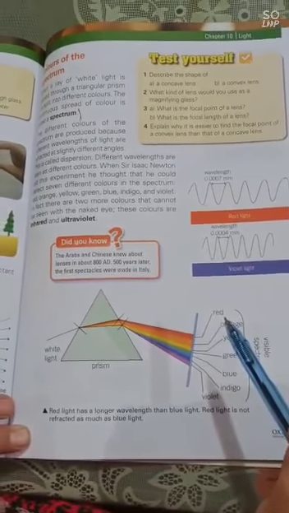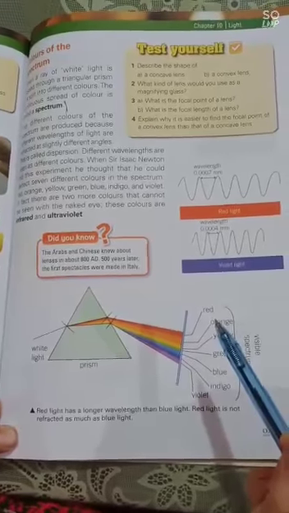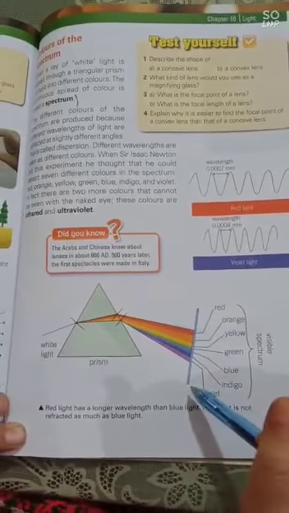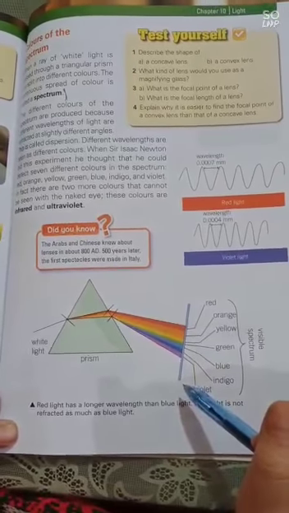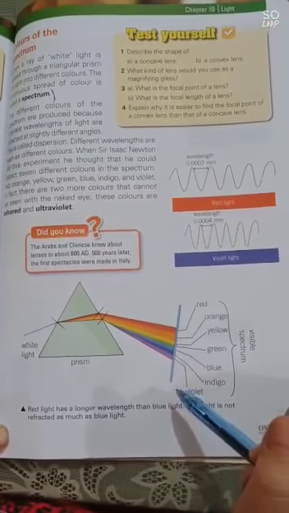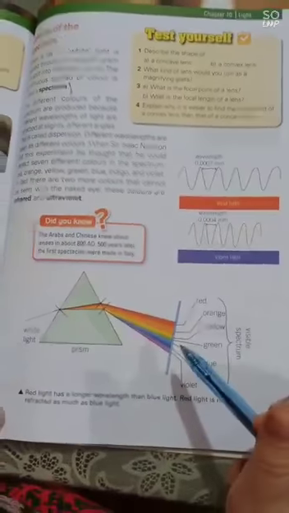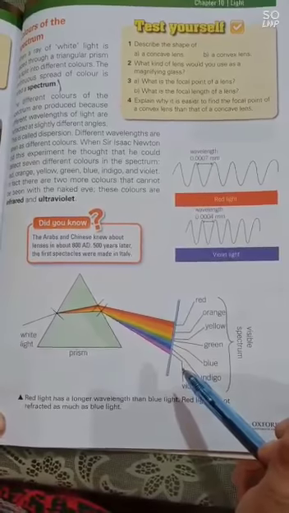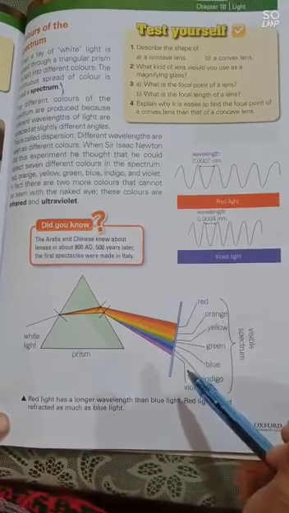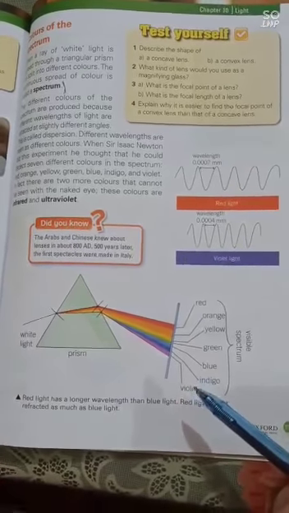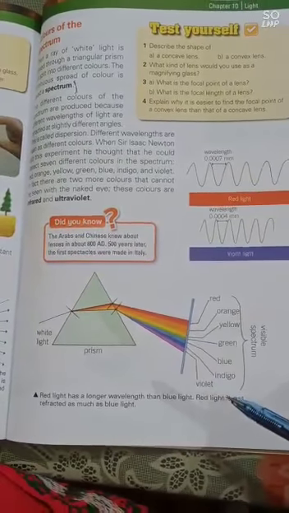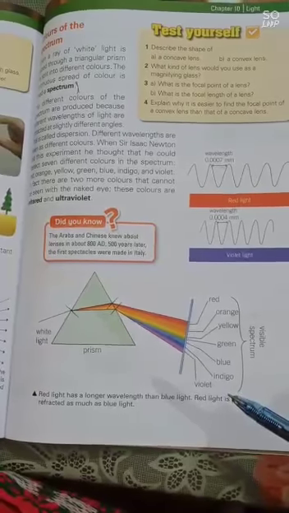When Newton did this experiment, he thought that he could detect only these 7 different colors. In fact, there are 2 more colors that cannot be seen with the naked eye, and these are infrared and ultraviolet. Arabs and Chinese knew about the lenses in about 800 AD. 500 years later, the first spectacles were made in Italy.